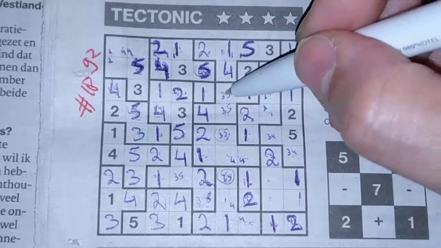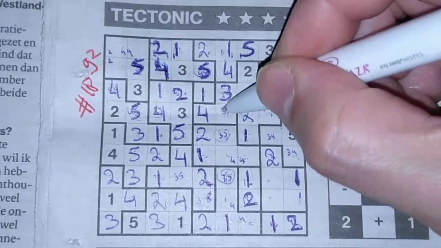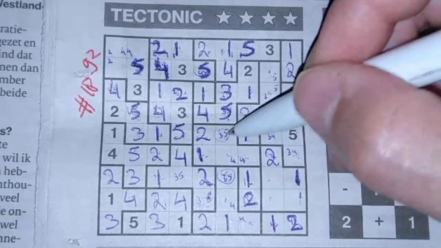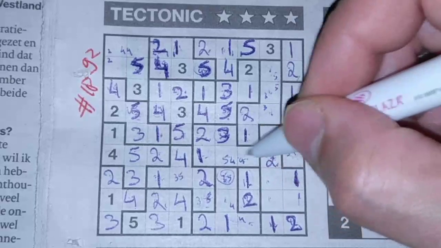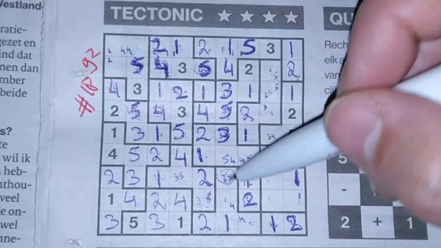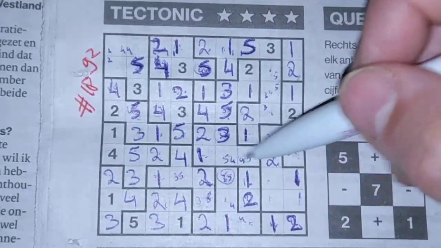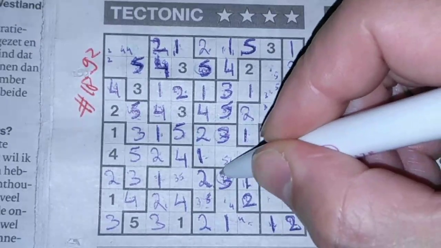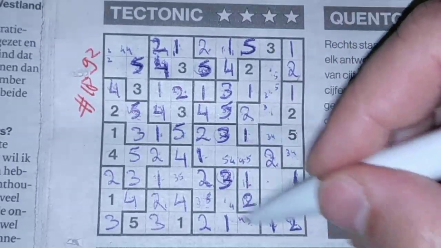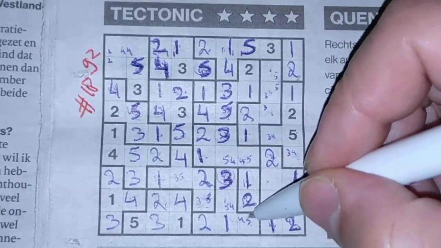Now we have a 5 here, so this can be 5, this should be a 3. The 4 and the 5 goes there. That means that this box cannot be a 5, otherwise I cannot fill any 5 in one of those two boxes. So this should be a 3. So here we have 4 and a 5.